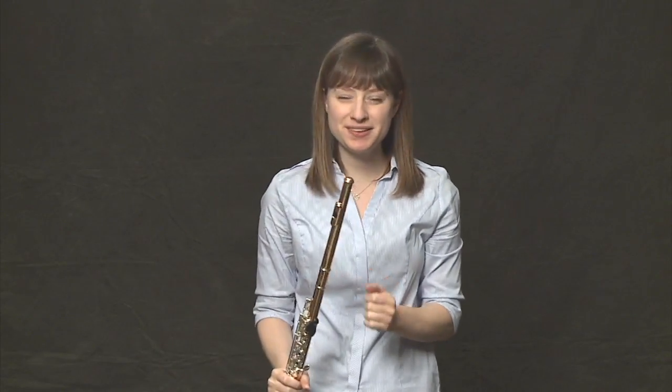Same scale, completely different approach. And notice, regardless of whether I was playing quarter notes or eighth notes, they were very long, smooth, and connected.